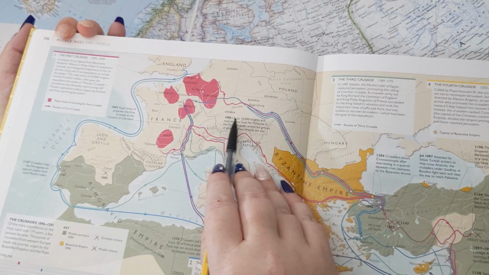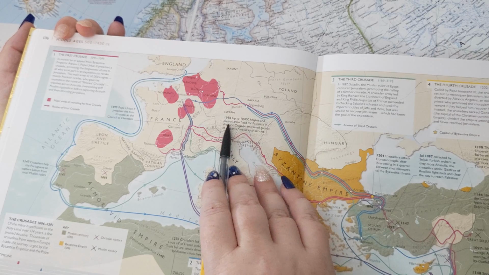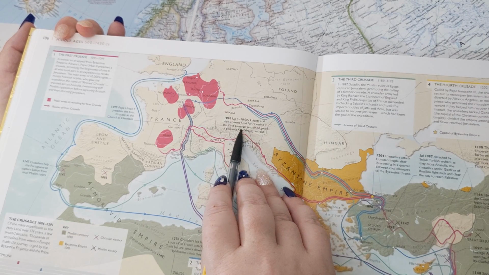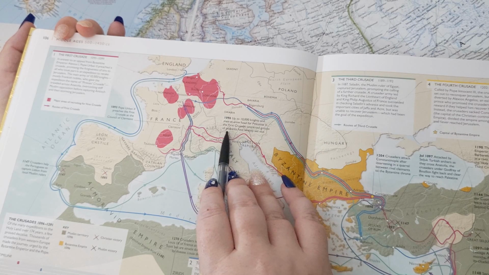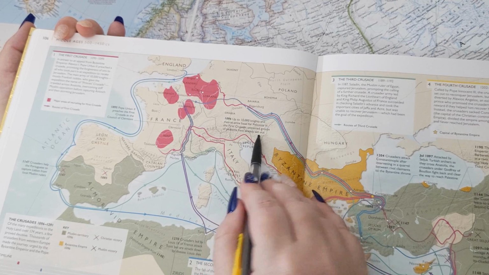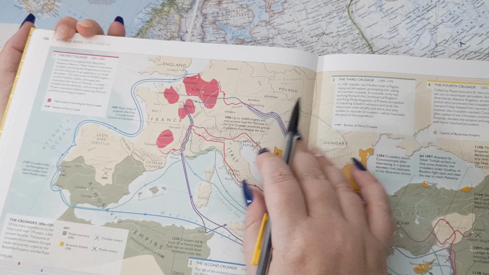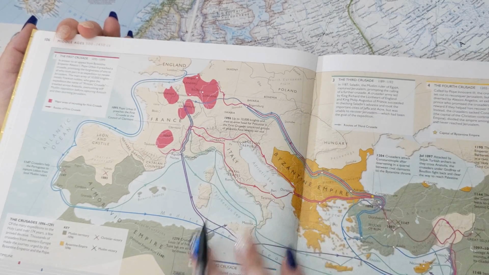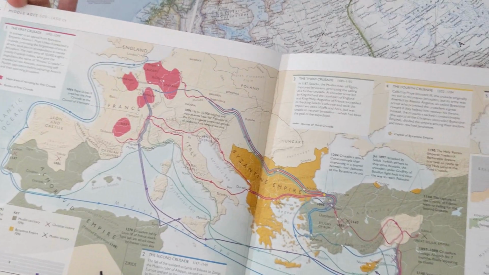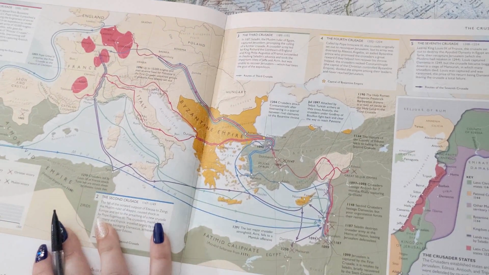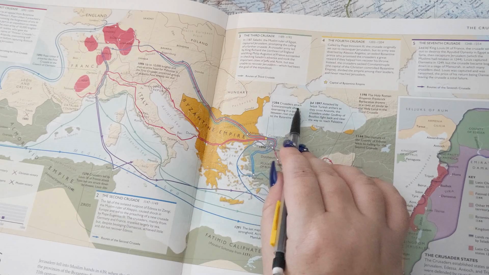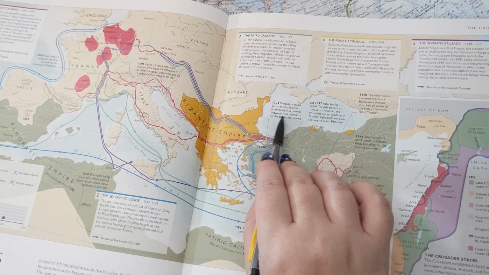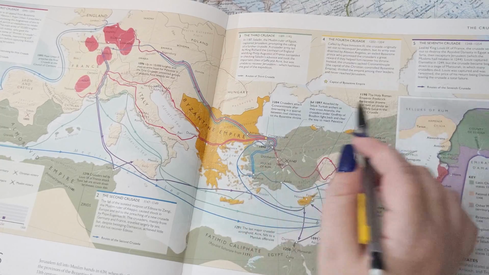In 1096 it says up to 10,000 knights and men-at-arms head for Palestine in the First Crusade. Untrained groups of peasants have already set out. Oh wow. I didn't know the peasants got involved in that one, but it makes sense, I guess. It was the first one. We've got in 1204, Crusaders attack Constantinople after intervening in a quarrel between rival claimants to the Byzantine throne.